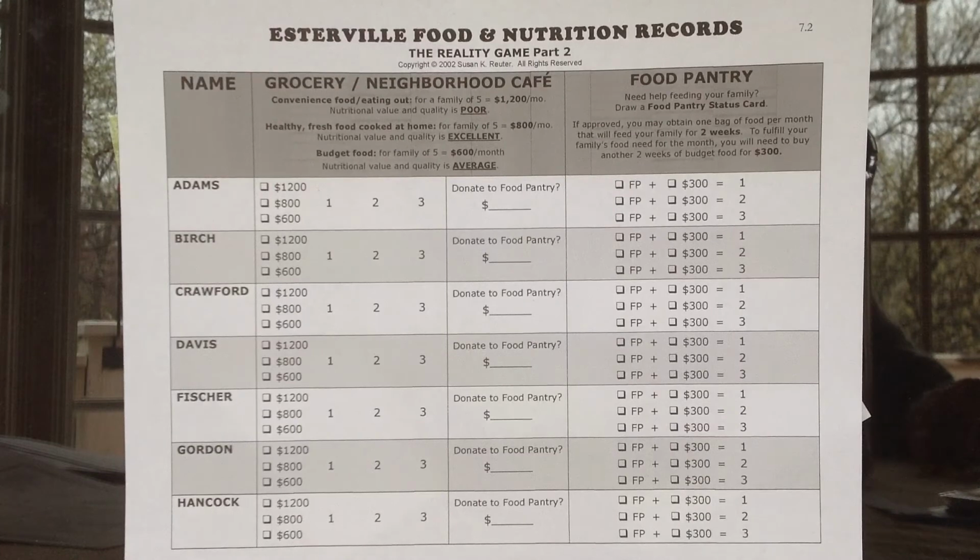So that's it for food and nutrition. If they applied for the food pantry and were unable to get it the first month, they can keep reapplying each month, which just means that next month they can come back and choose another card. If it's good, yes. If not, they can come back again. So that should do it for the food pantry, or for the food and nutrition. Thank you.